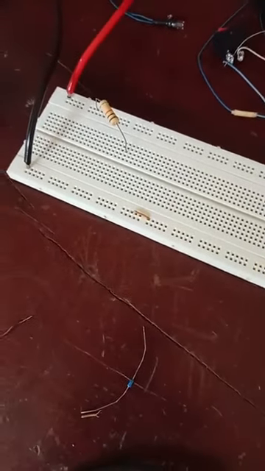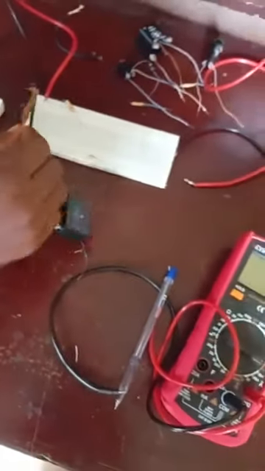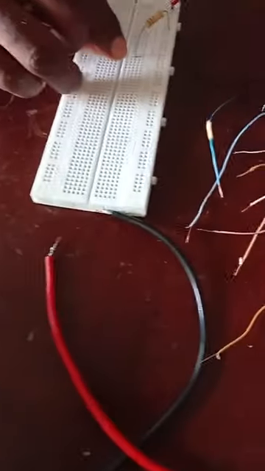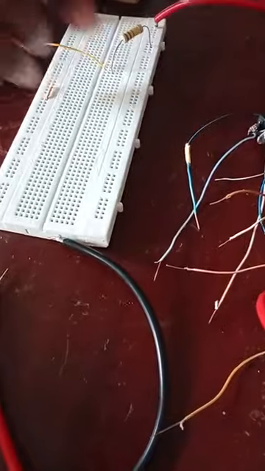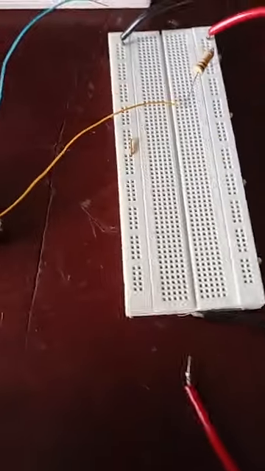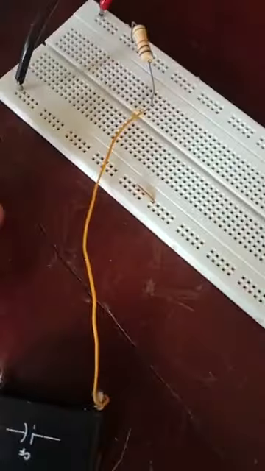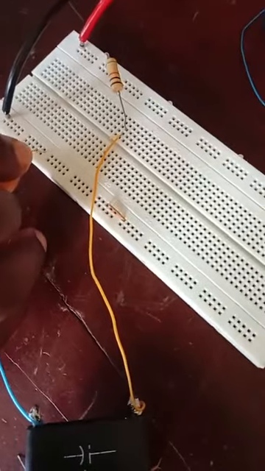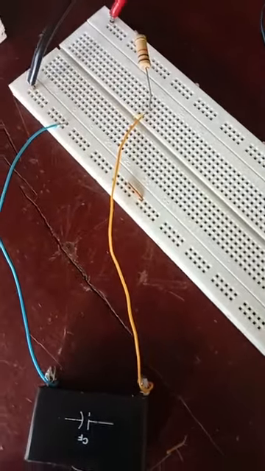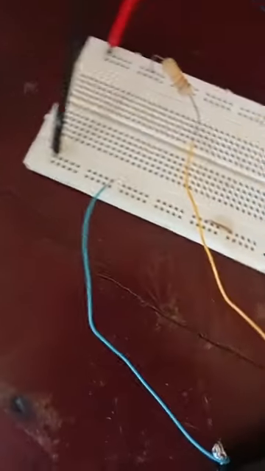The positive side of it, this is the positive, this is the negative side, will be connected. We connect it to our resistor. Then the other end of the capacitor goes to the ground, to the negative of the source. Done.